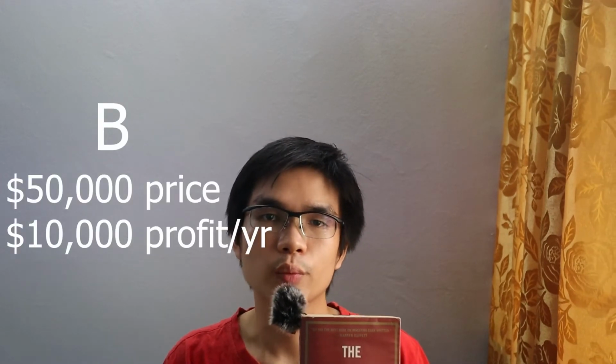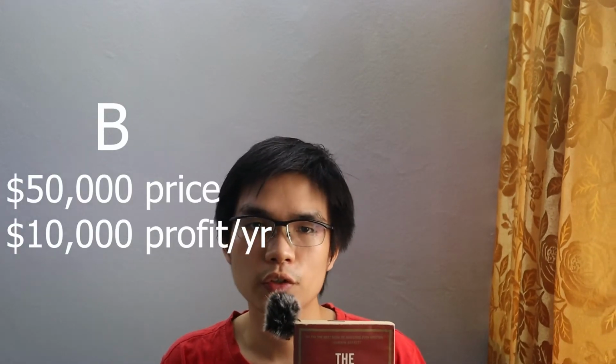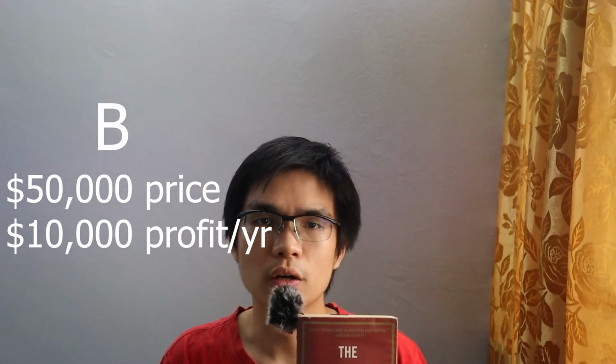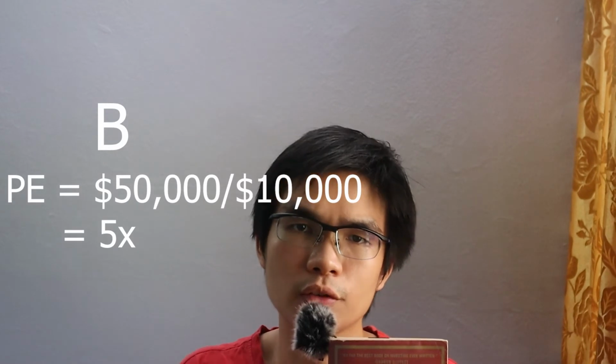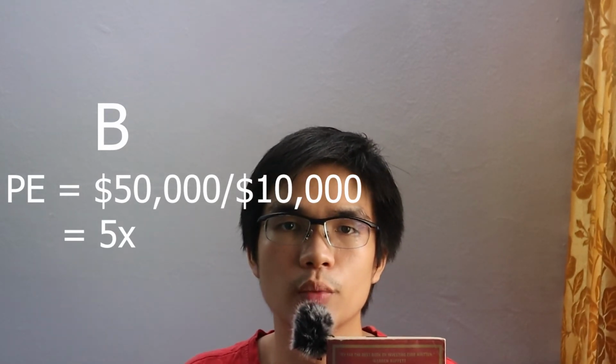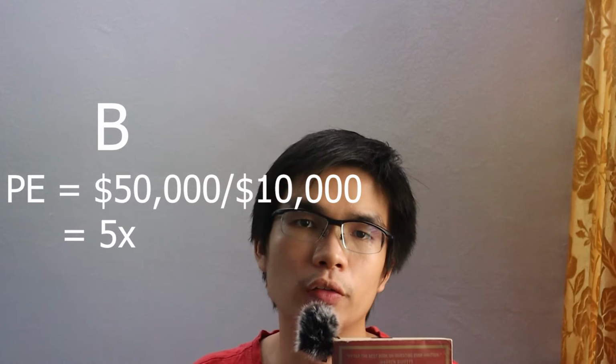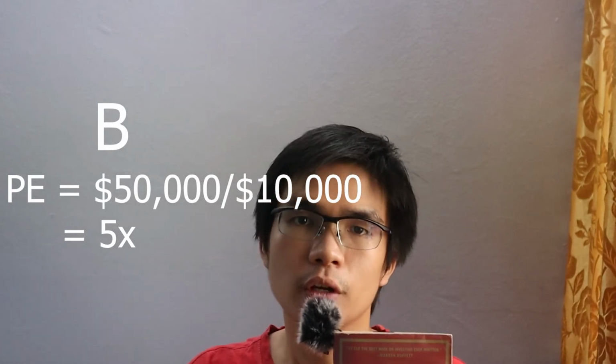Let's look at burger stall B. Selling price of burger stall B is $50,000, an annual profit of $10,000. So the PE for burger stall B would be $50,000 divided by $10,000 of profit. You will get a PE of 5x. This tells you that if you were to buy burger stall B at $50,000, you are now paying 5 times its annual profit for what it's worth.